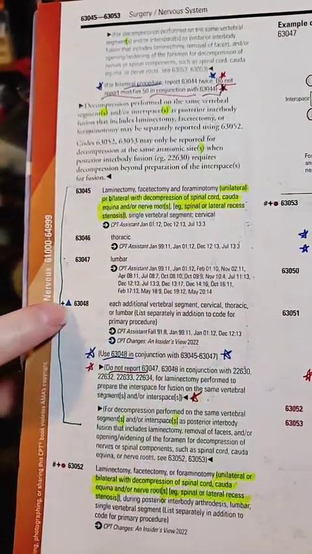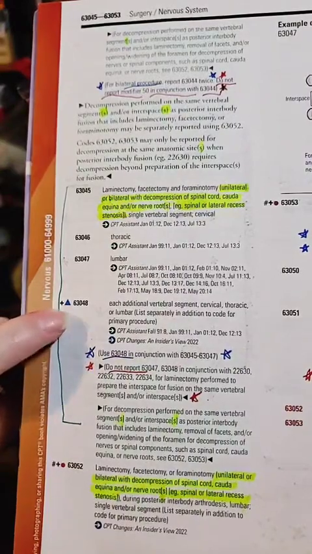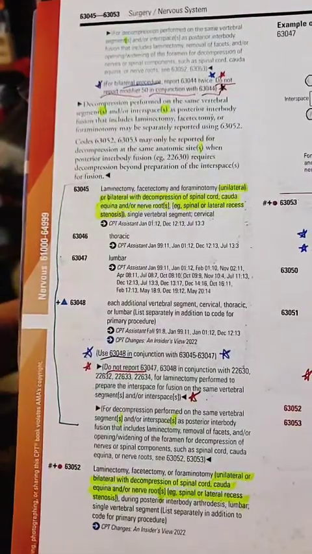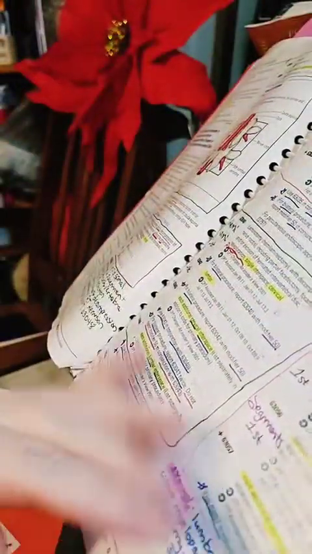Ooh, what does our blue arrow up mean? That's a revised code. They revised that this year. So I wonder what they took out from last year. 63048. I've got my ICD-10 up here, not my CPT. Where's CPT? What'd I do with you? 63045.